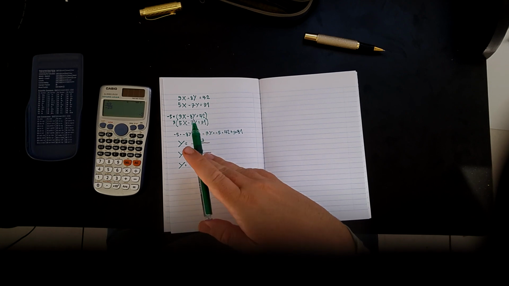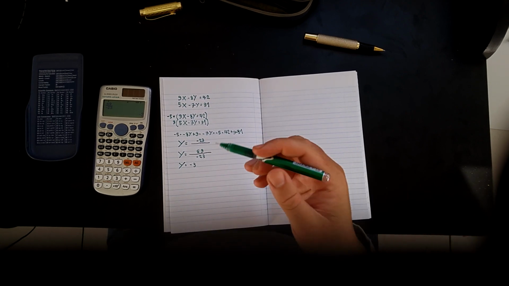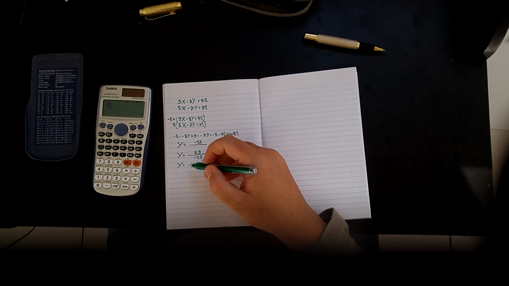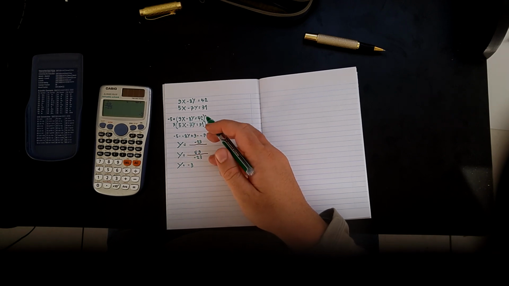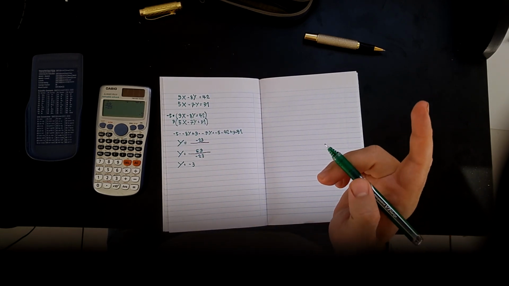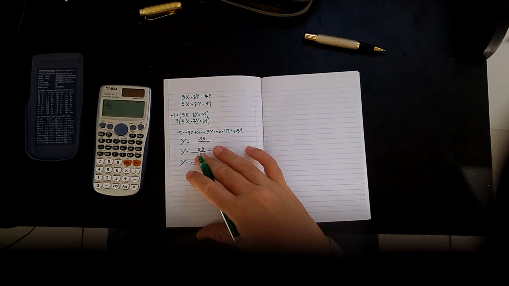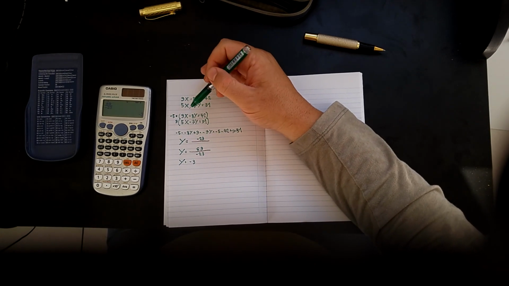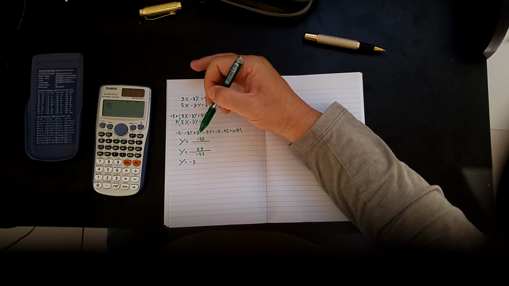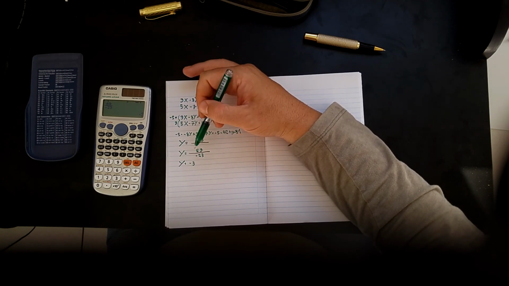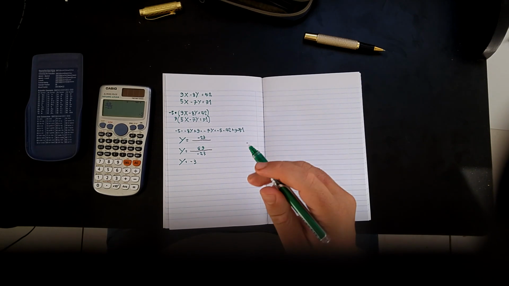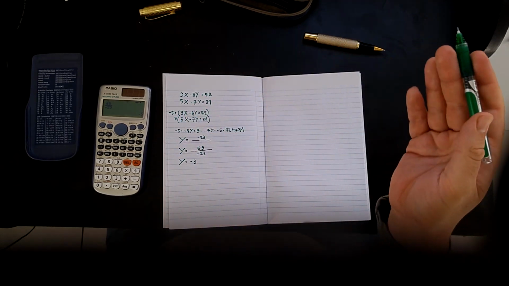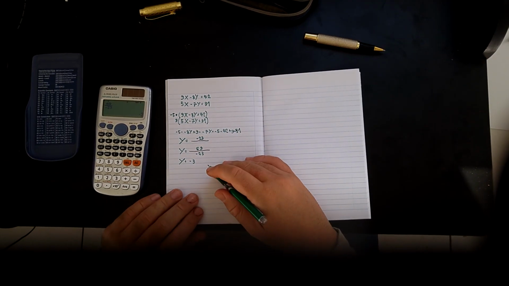Now I have to solve also the variable of x. So what I'm gonna do, I'm gonna multiply negative 3 with negative 7, and that's gonna be 21. I divide with 7 because 7 is y and y equal to negative 3. Don't confuse that divide with x.